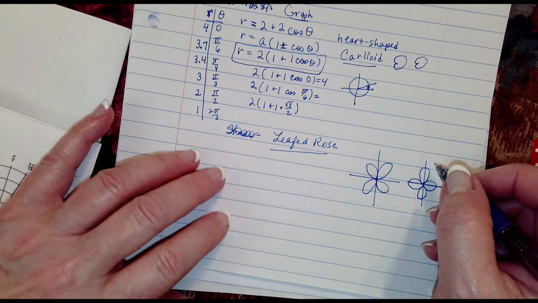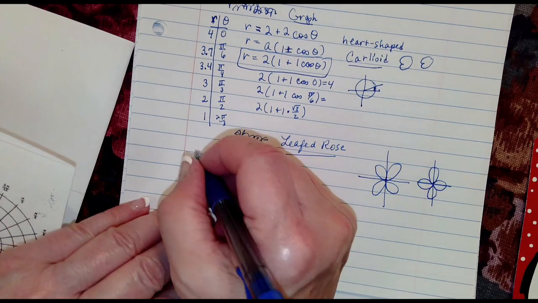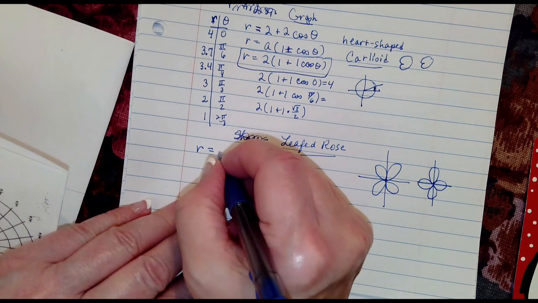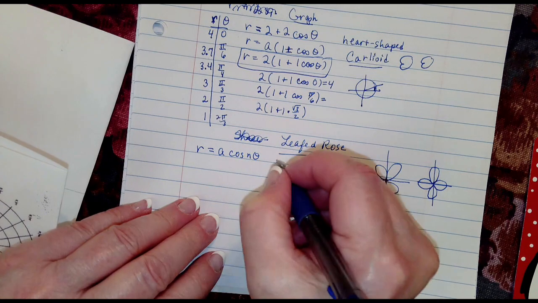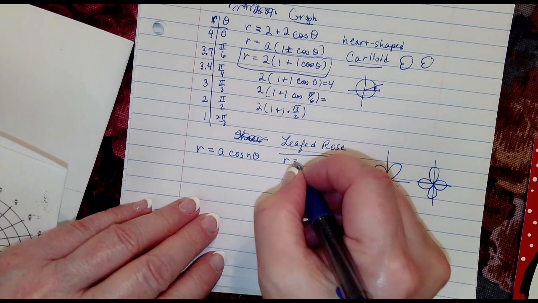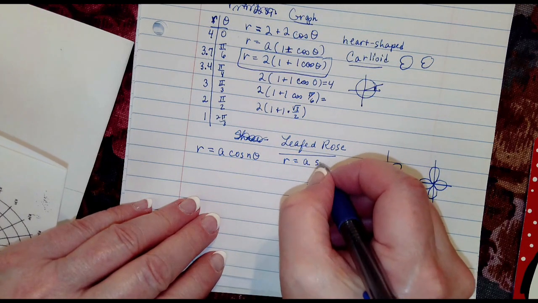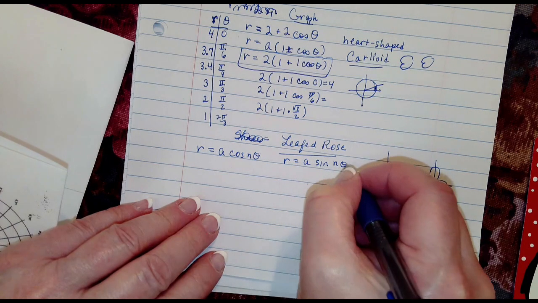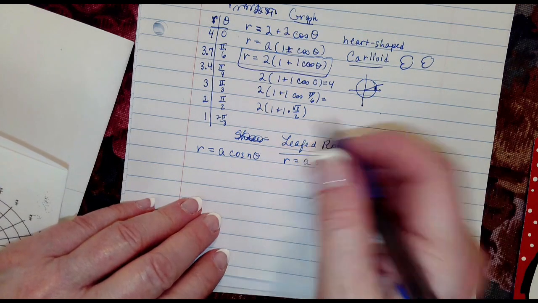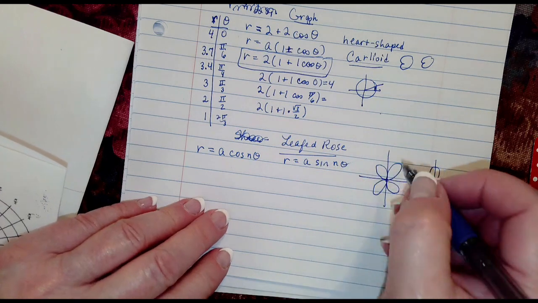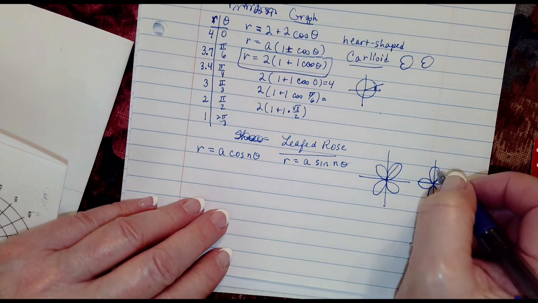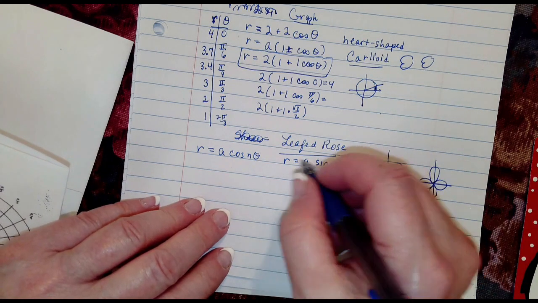But when we look at our formulas for the leafed rose, we get R equals A cosine n theta, and then R equals A sine n theta. Okay, so now the A and the N stand for something, right? So what the A stands for is the length of this petal. So the length of this petal is going to be whatever A is.